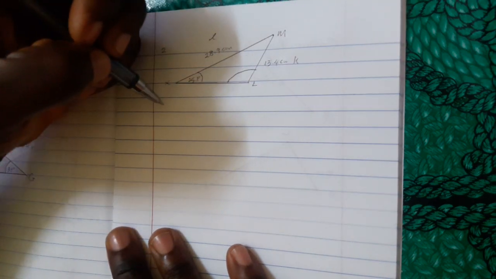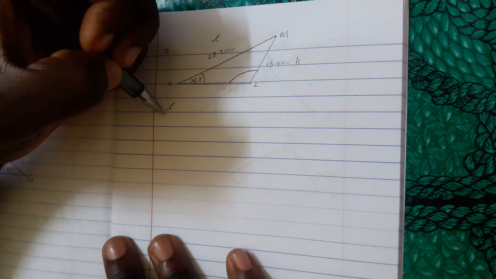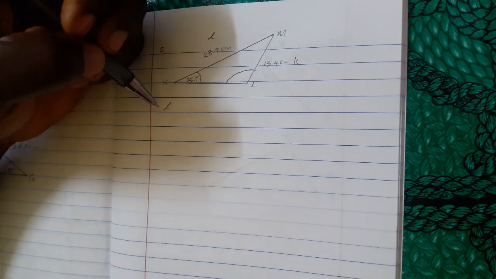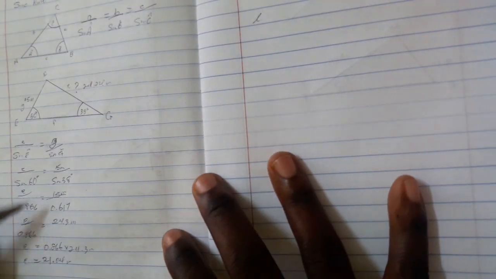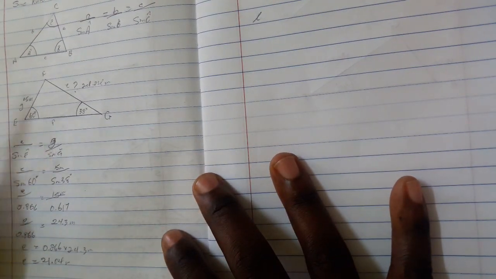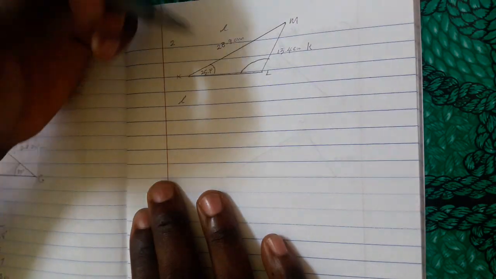Right? So we say we have L. Some persons, when you have to find an angle, will put the lengths at the bottom and the sine of the angle at the top. It doesn't matter, you'll get the same answer.